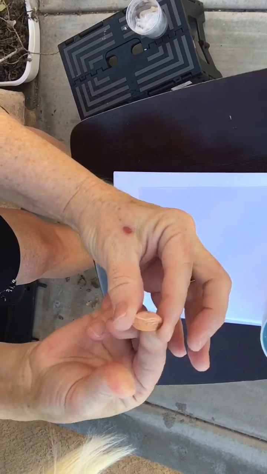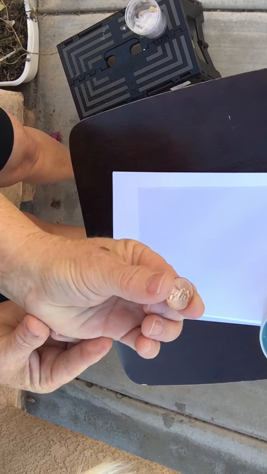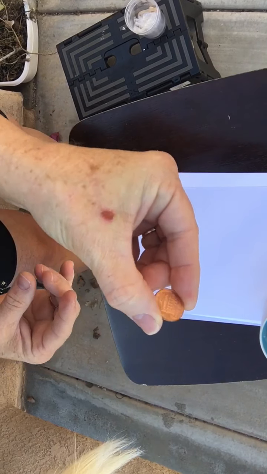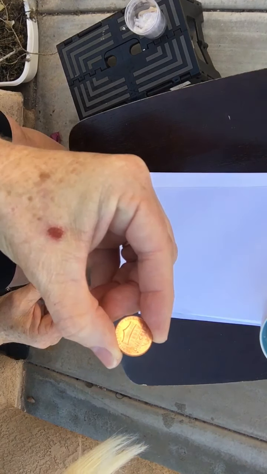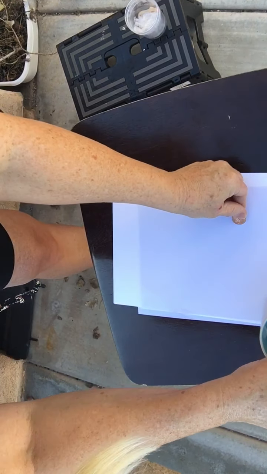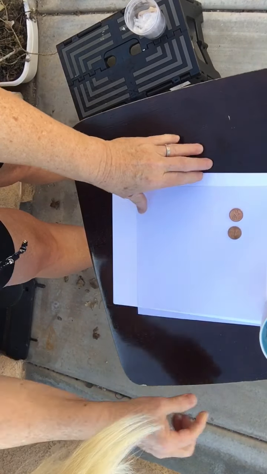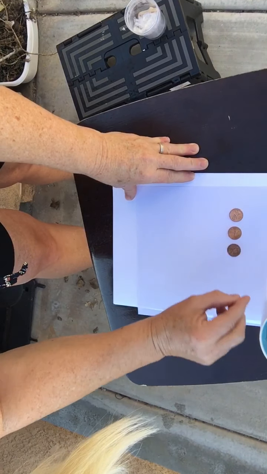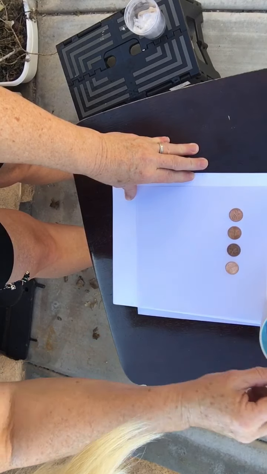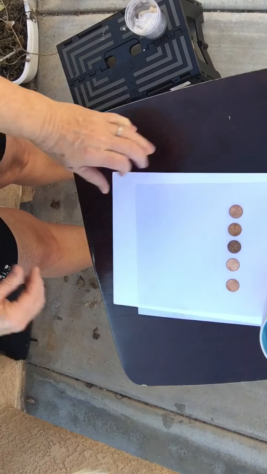We call this a penny. And it is worth 1 cent. Let's see, 1, 2, 3, 4, 5.